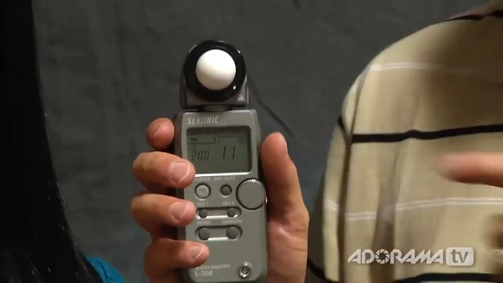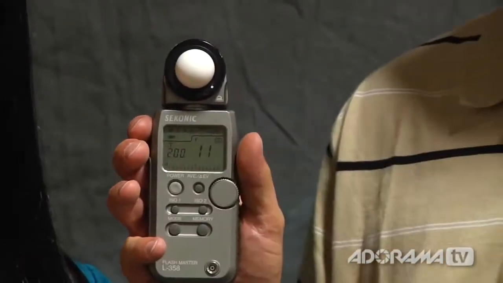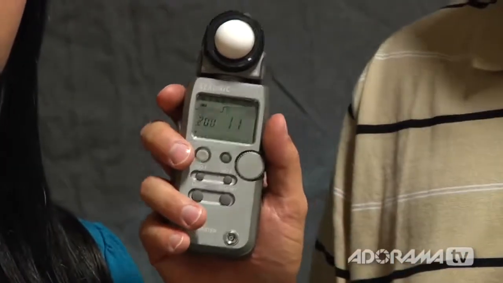Let me go over it one more time. Set your ISO and your shutter speed exactly the same as your camera, then meter under the chin right at the camera. And once you do that, it's going to tell you what the aperture value is. Set your camera to the aperture value and you'll have a perfect exposure.